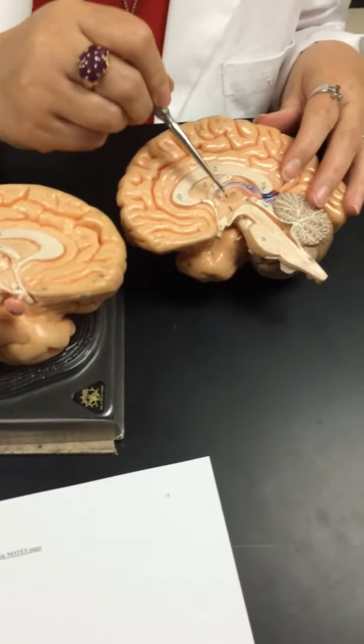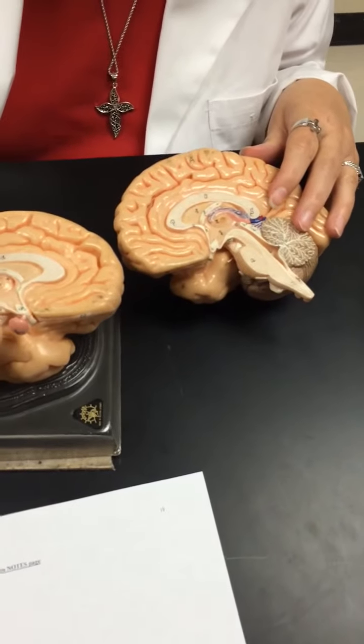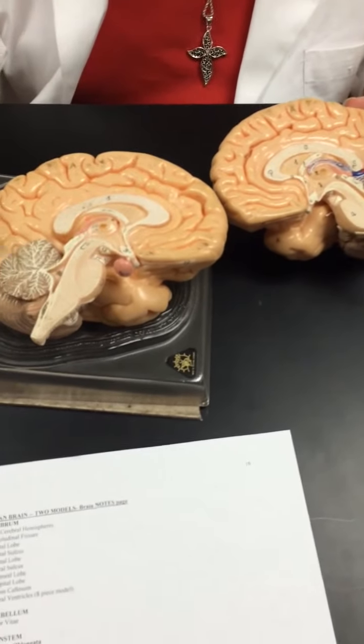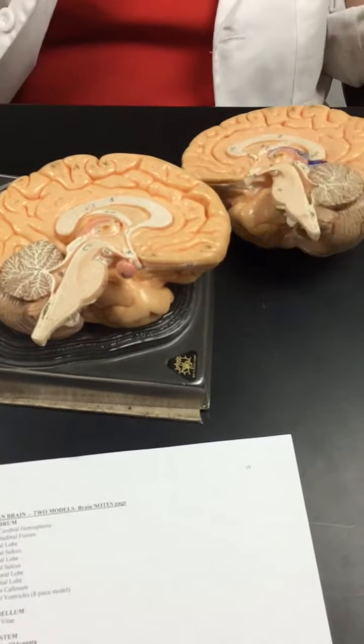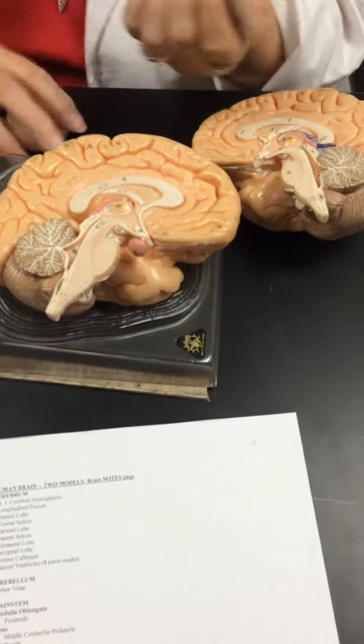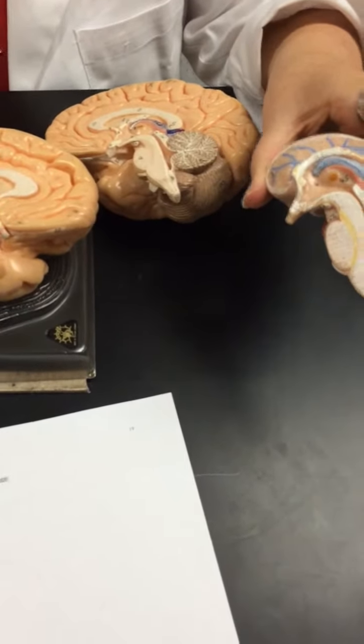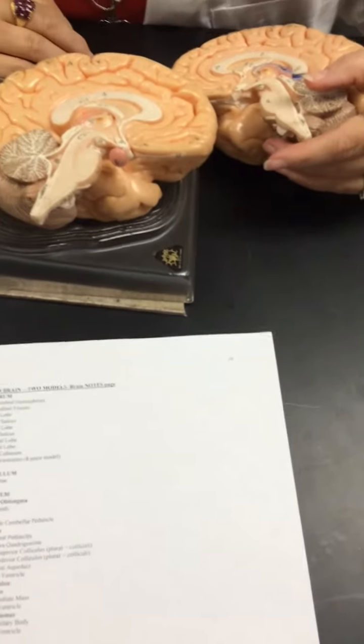So third ventricle, cerebral aqueduct, into the fourth ventricle. For the fourth ventricle, you absolutely have to have the cerebellum down there, or you can't see it. So if I bring this guy out, that's the cerebral aqueduct, and because there's no cerebellum attached, there's no fourth ventricle. Okay, so we got the fourth ventricle.